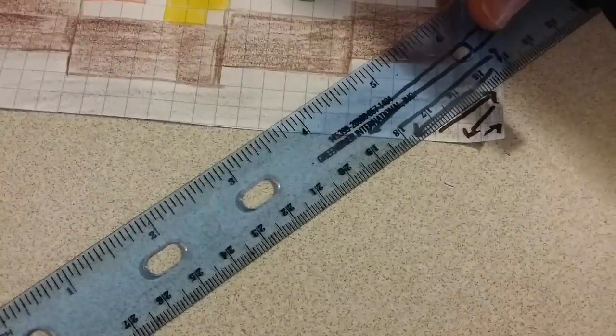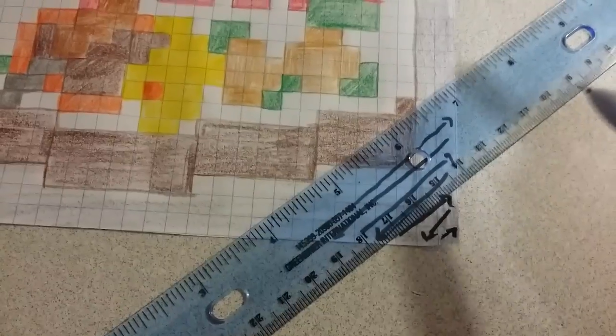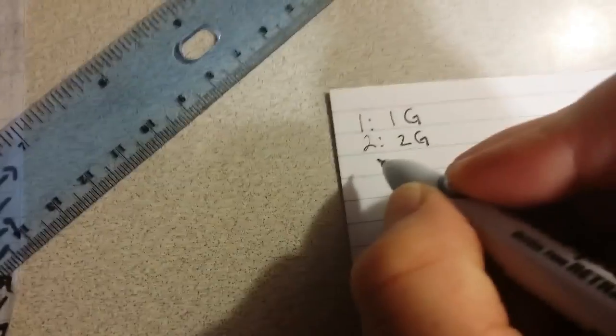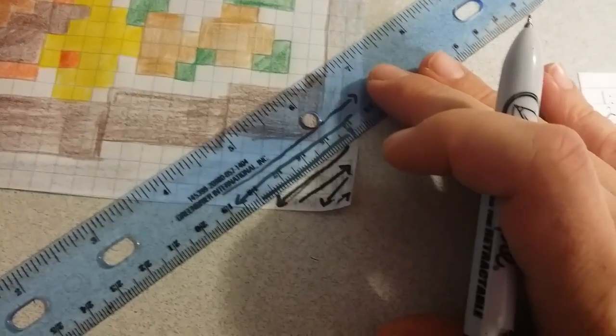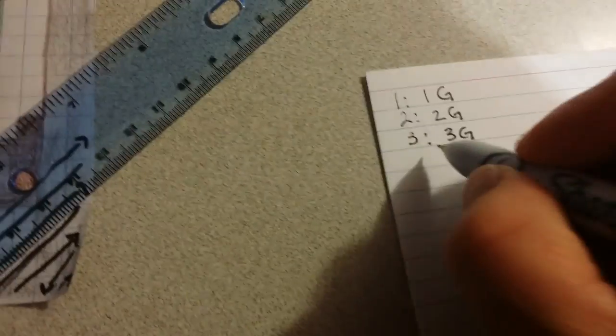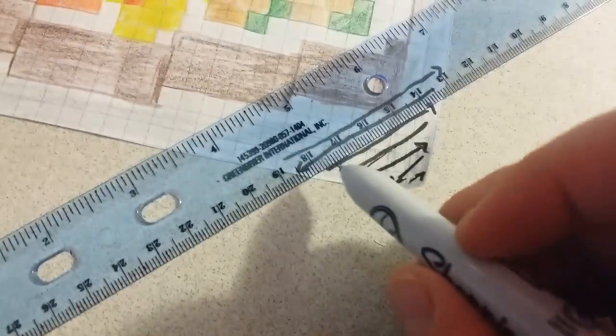Now we're going to go up to row 3. Row 3 is read in the direction of the arrows. Up this time. And you'll see we have 3 grays. So I write that. Row 3, 3 gray. Row 4 is read down. And that is 4 grays. Row 5, 5 grays.